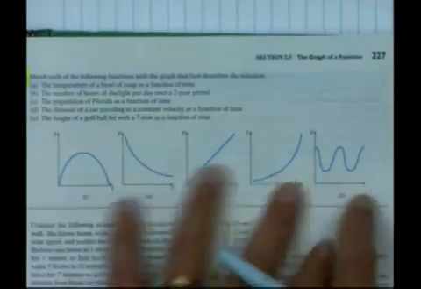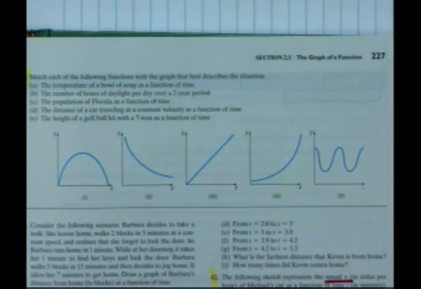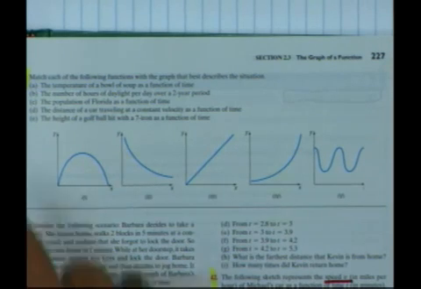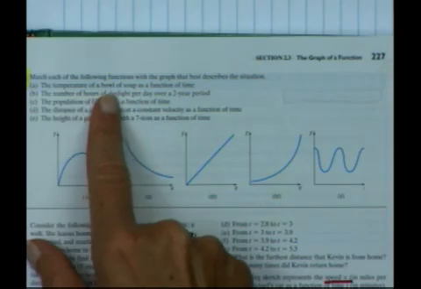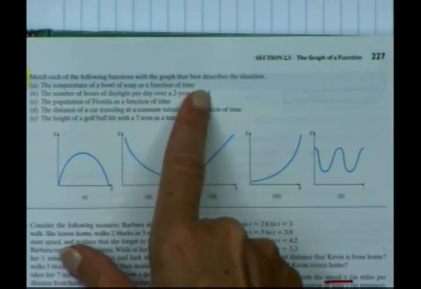All right, so these pictures represent some application, and we're going to be eventually doing some applications, and we want to see which graph we think makes sense. Sometimes if you don't know some, you go through a process of elimination, right, and you knock out some. Okay, the temperature of a bowl of soup as a function of time.